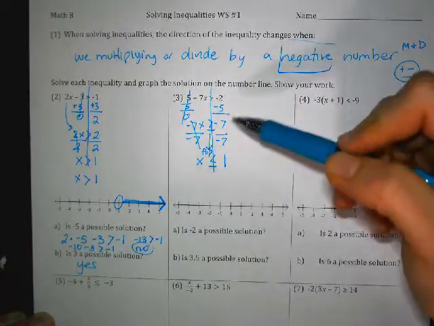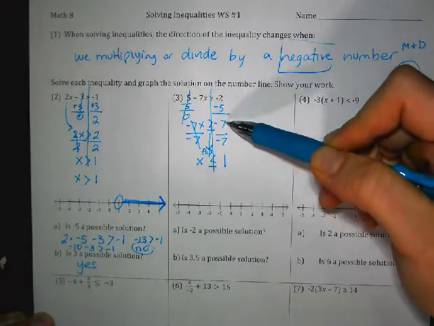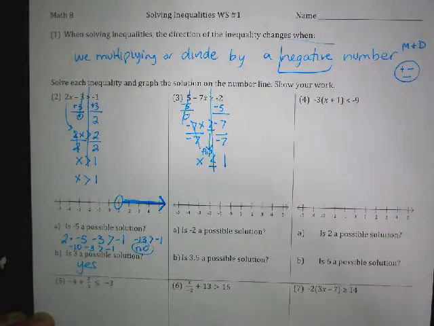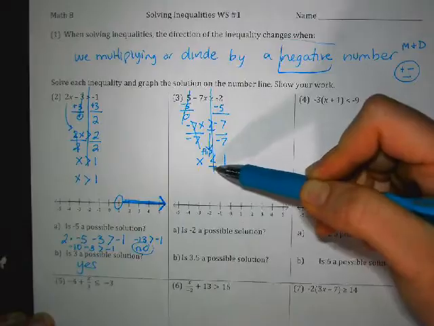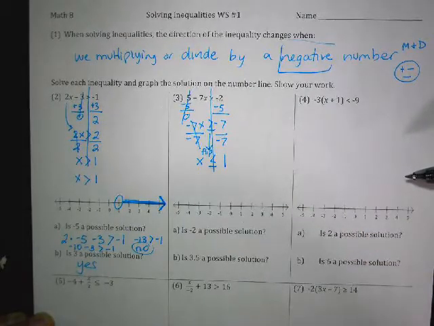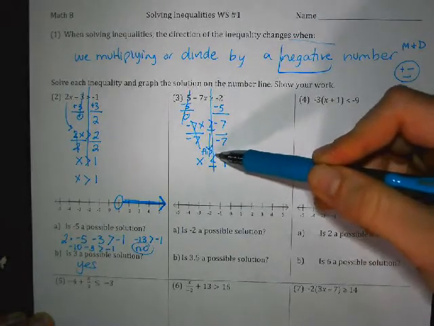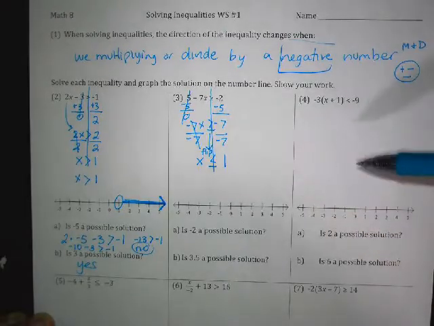So notice that we had a negative, but because we divided it by a negative, a negative divided by a negative becomes a positive. And that's the reason that we're going to switch the inequality sign. Our answer now needs to be x less than or equal to 1.